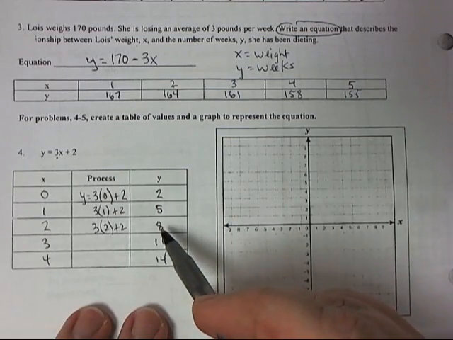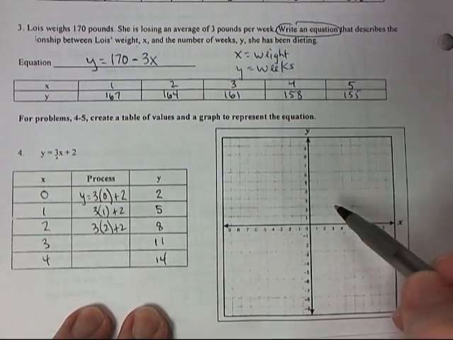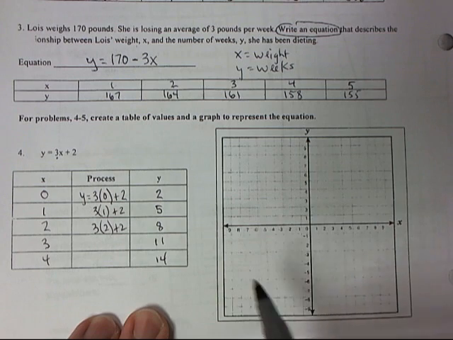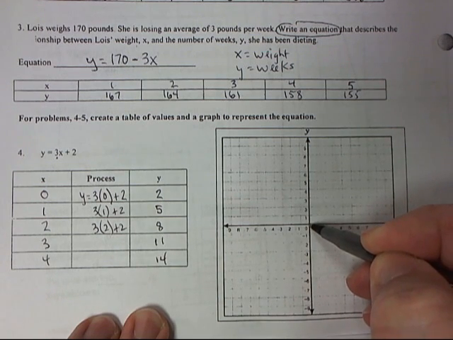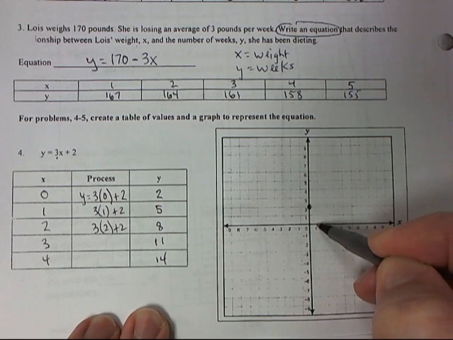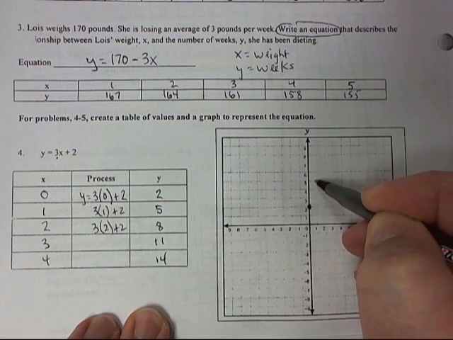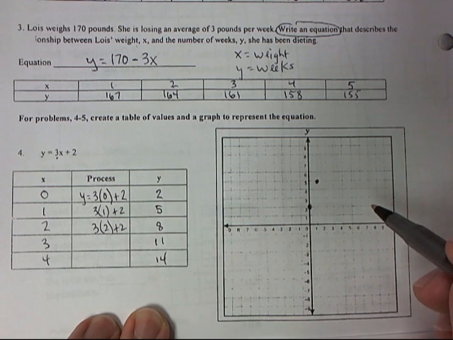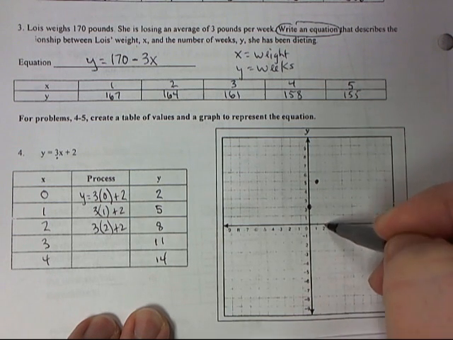Now we need to take this data from our table and graph it on the coordinate plane. So when x is 0, here's when x is 0, y is 2. So right here. When x is 1, y is 5. When x is 2, y is 8.